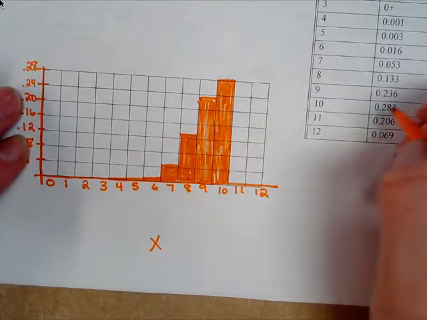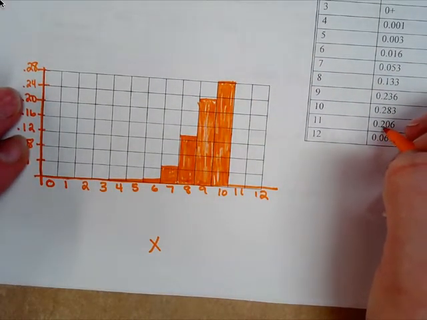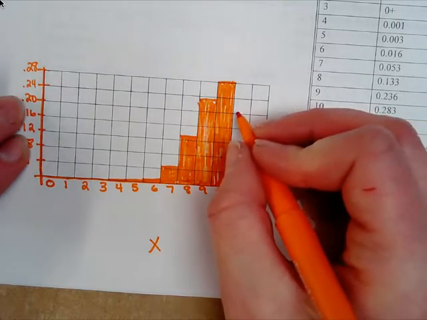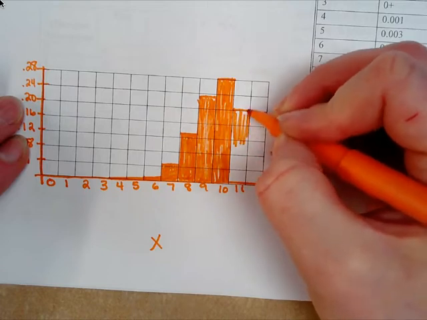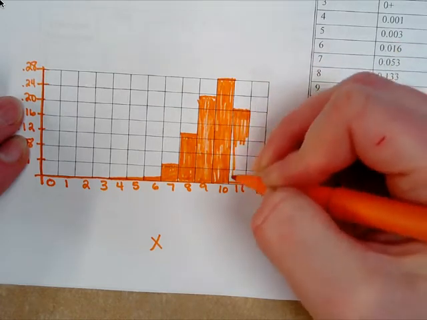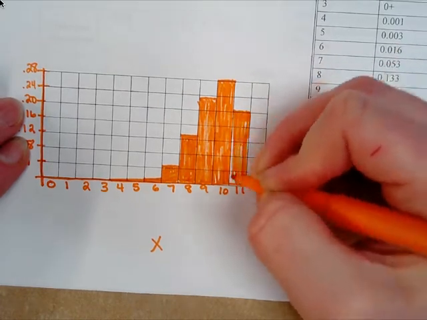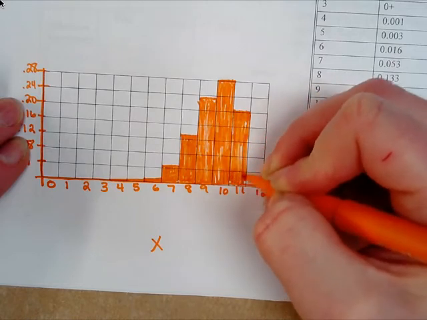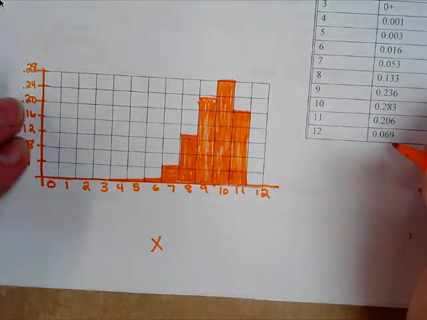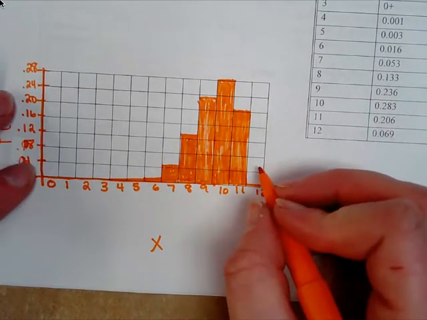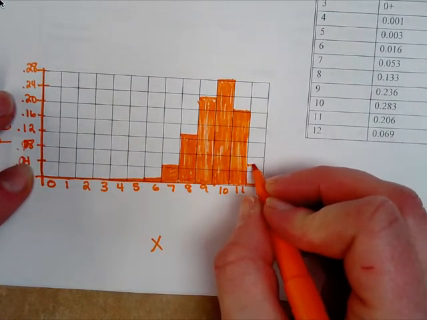And then we're going to decrease now. 11 is 0.206. And then 0.069. Bring it on down.